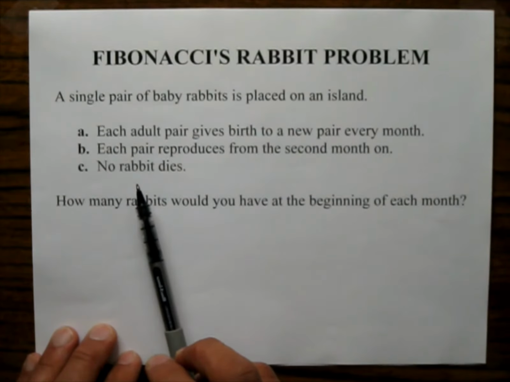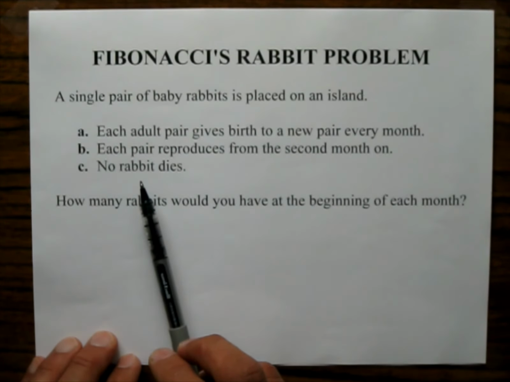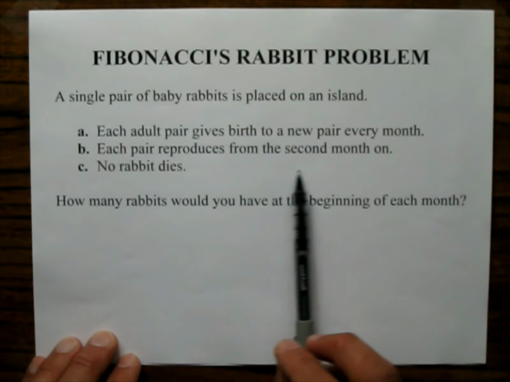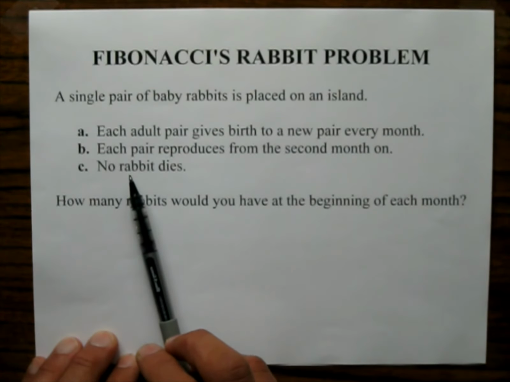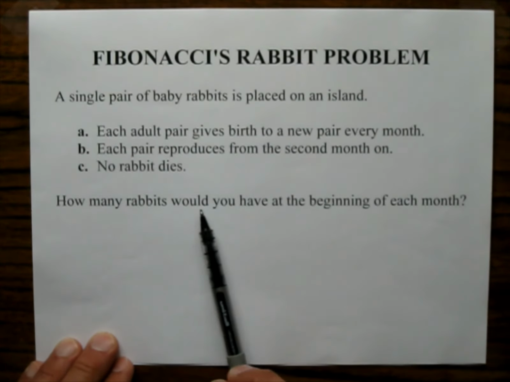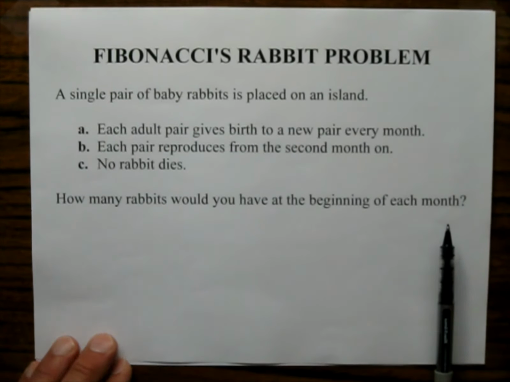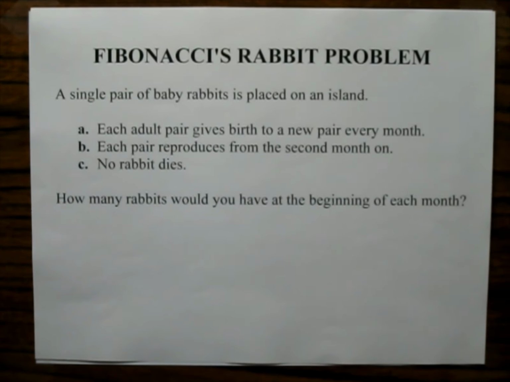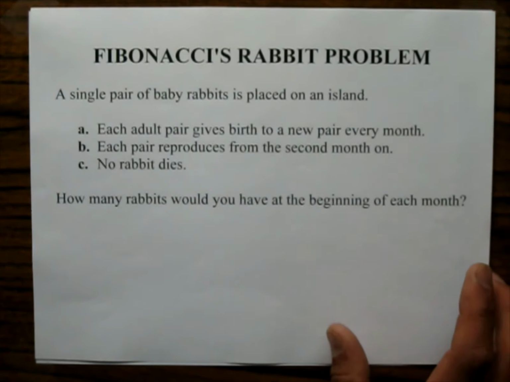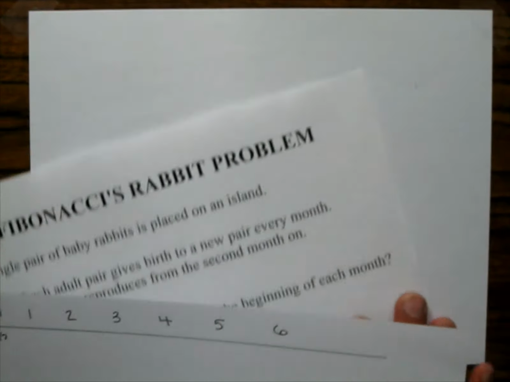Obviously, Fibonacci wasn't really thinking about true biology because there's a lot of assumptions here. But let's just go with this. How many rabbits would you have at the beginning of each month? That's the question. So what I'm going to do is I need a whole other piece of paper to actually illustrate this. So here it goes.